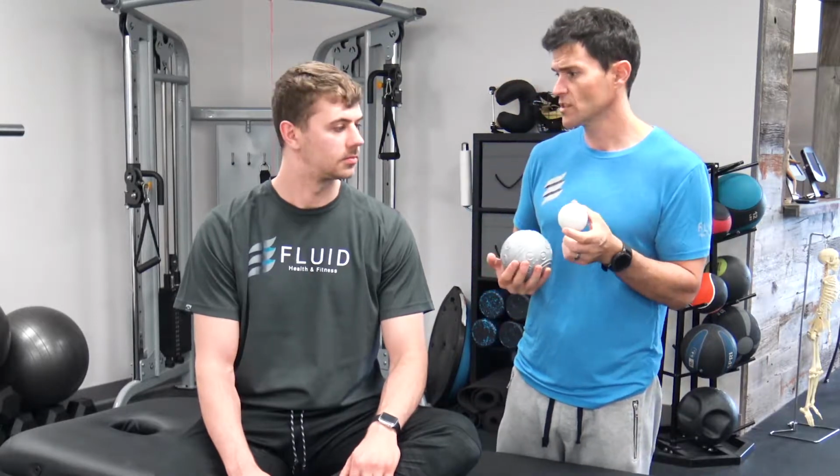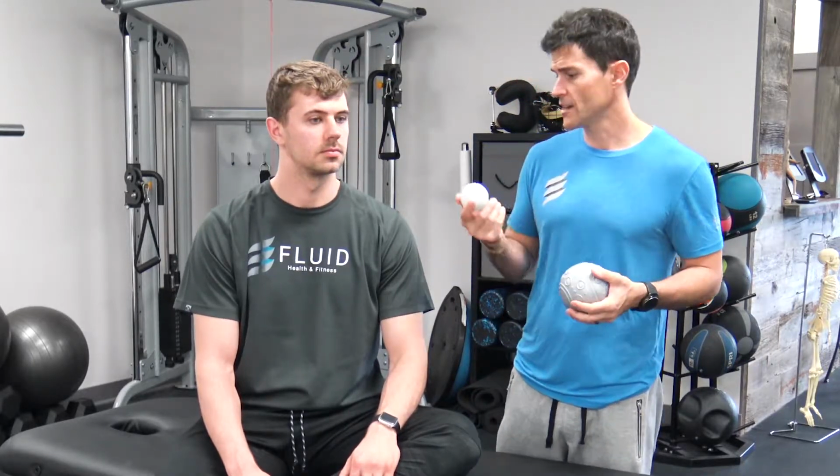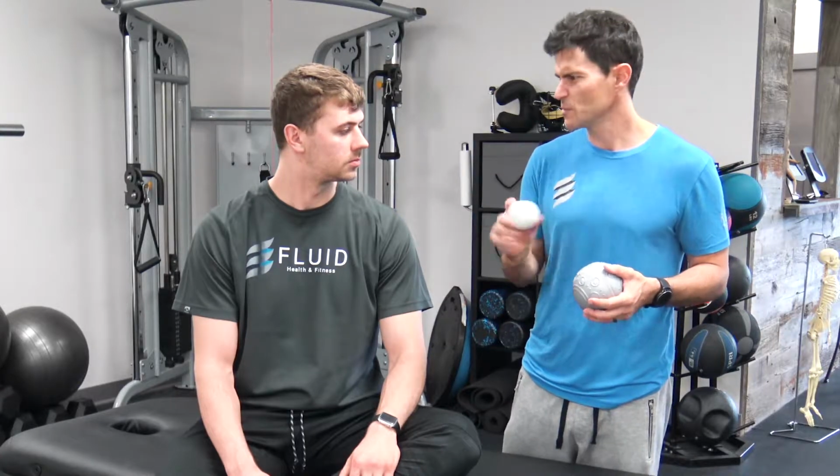The tennis ball would work too, but I found that with clients, if we use the tennis ball, it kind of slips all over the place. And we normally want to be on a hard surface or a harder surface when we do this, so we get some traction. So the tennis ball kind of gets squirrely, so we like to use this one.